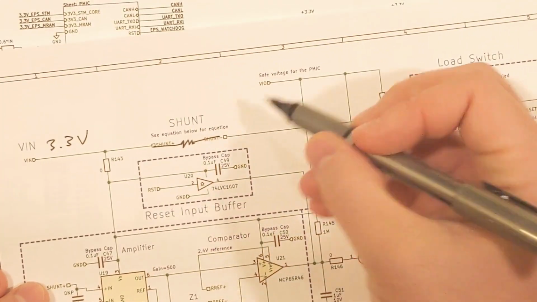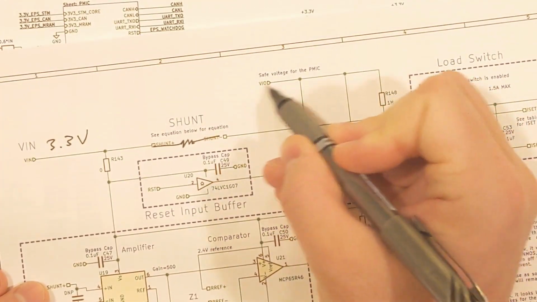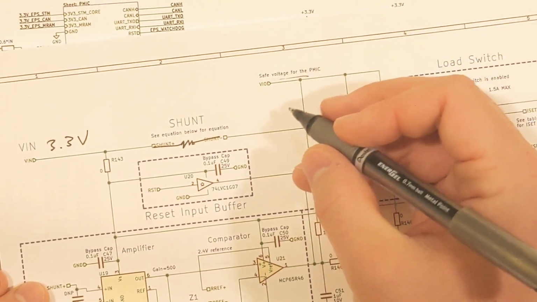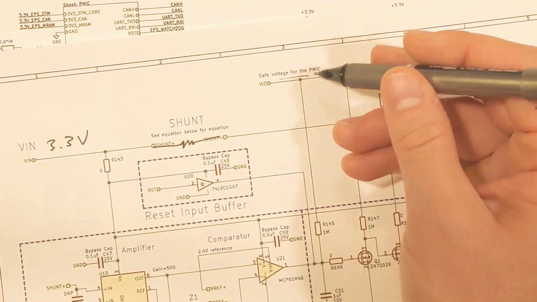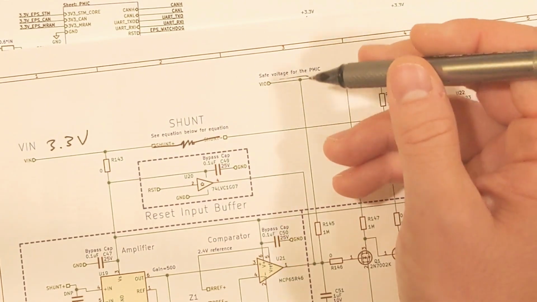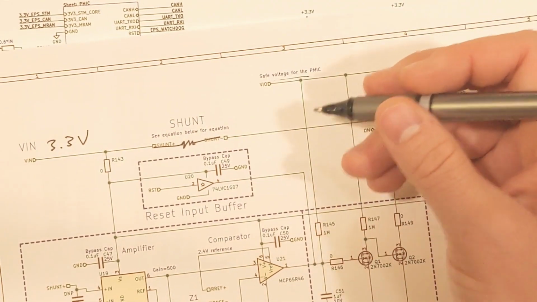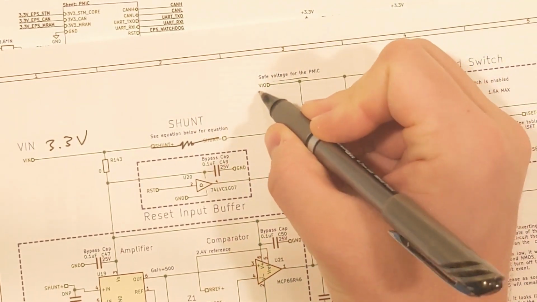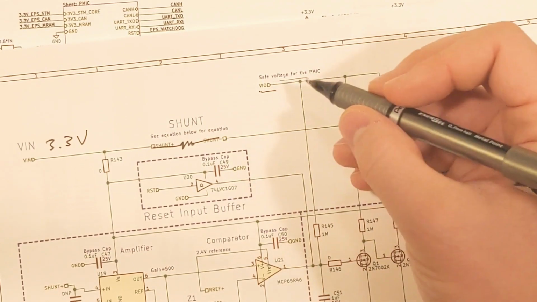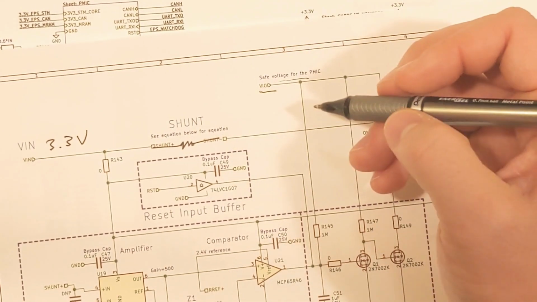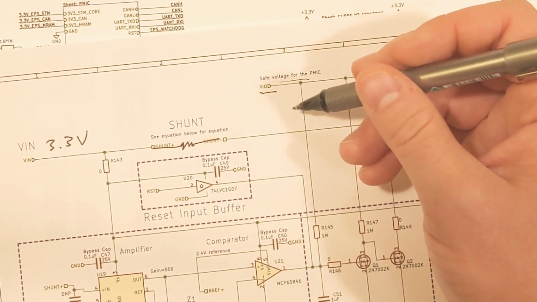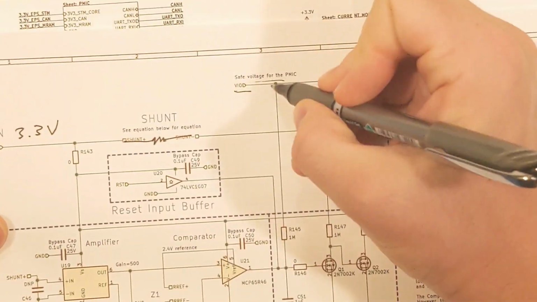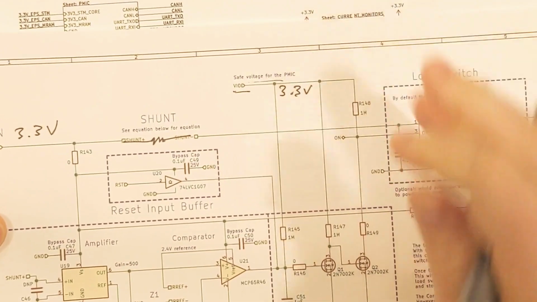So another quick note, this VIO is the safe voltage for the PMIC, which happens to be 3.3 volts, but in theory I could run my STM32 at 2.5 volts or 2.8 volts or whatever, 1.8 volts, and then this IO voltage would make sure that I'm not plugging 3.3 volts into the GPIO of that STM part and accidentally hurting it. But anyway, effectively this is, again, 3.3 volts.